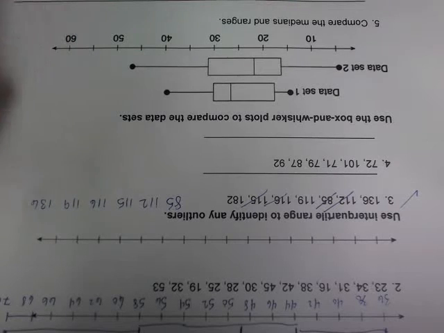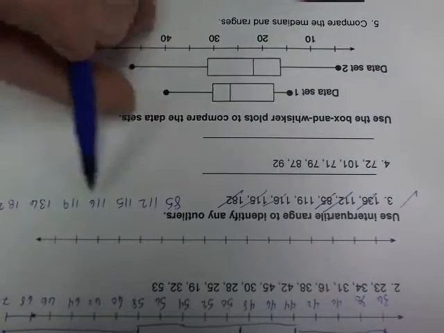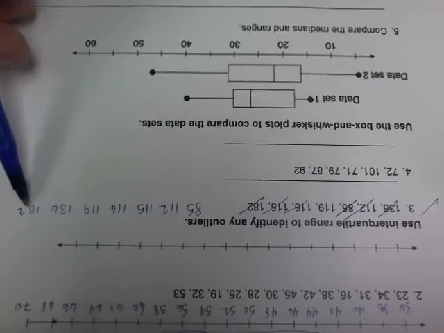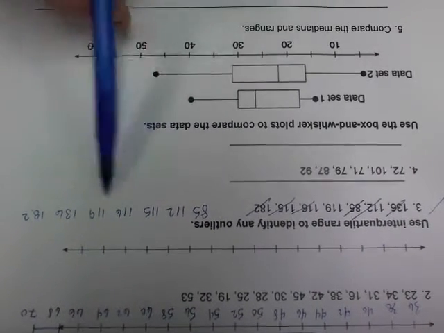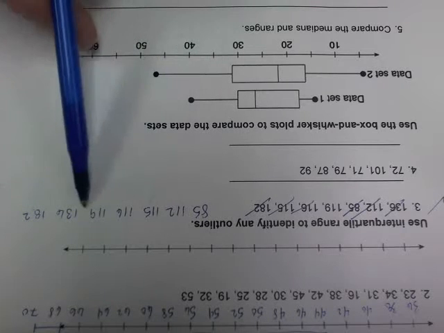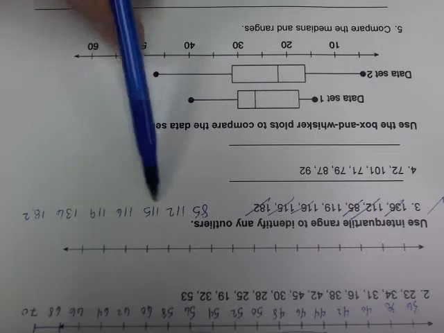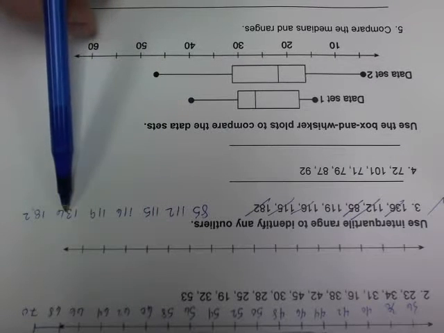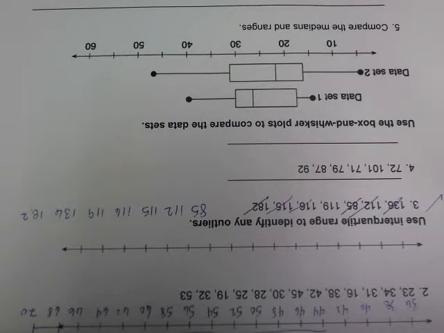Maybe even 2, because as you can see on the big end here, I've got 182, and most of these numbers are in that 110, 120 area. This might be an outlier. 182 is really big compared to most of these numbers. That might be an outlier. 136 might even be an outlier here. Compared to a lot of these numbers here in that 110 range, that looks kind of big. So we might have a few outliers here. We'll see here what happens.